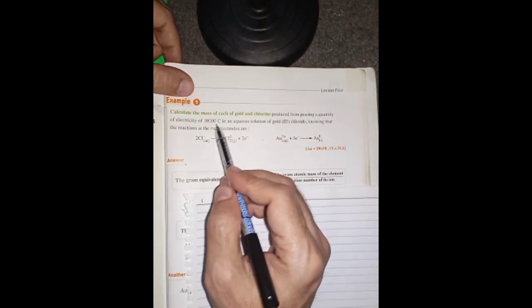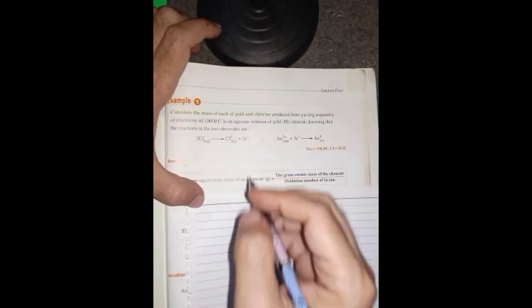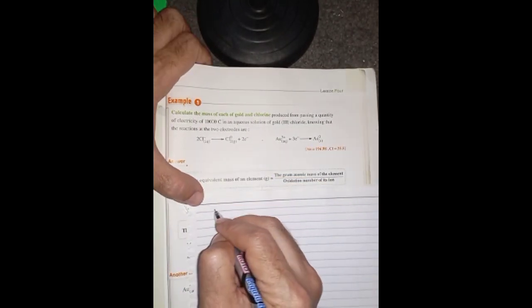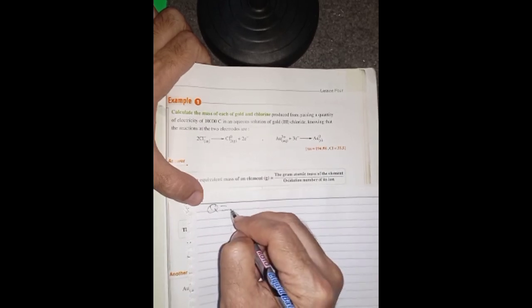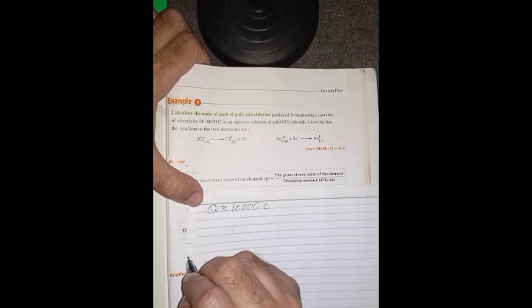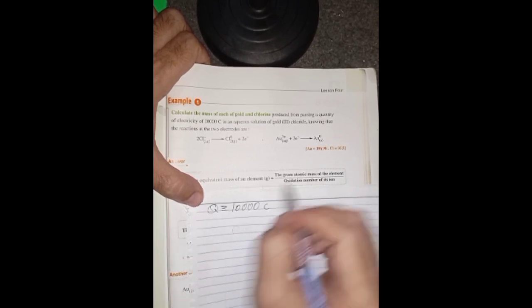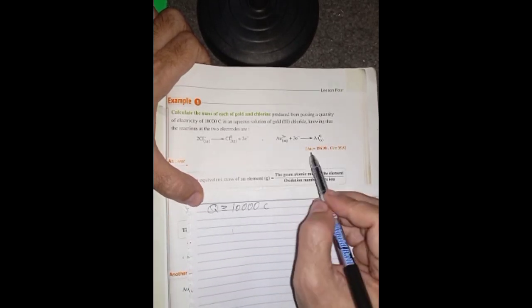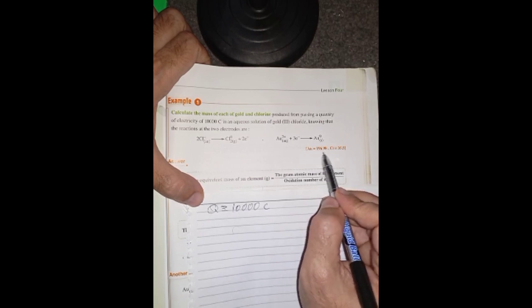So this is the quantity of electricity. The quantity of electricity equals 10,000 coulombs. This is the first thing. And here we're given the atomic masses of gold and chlorine.